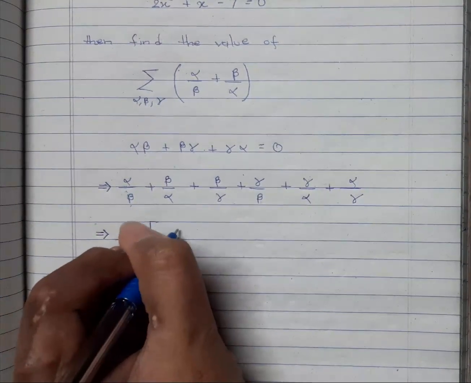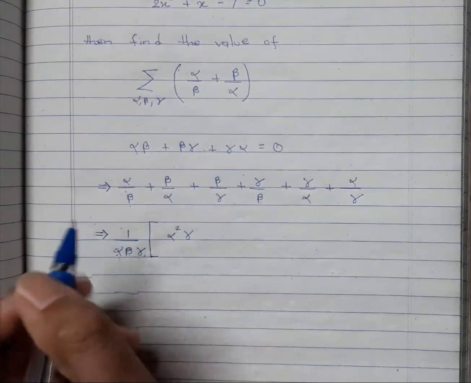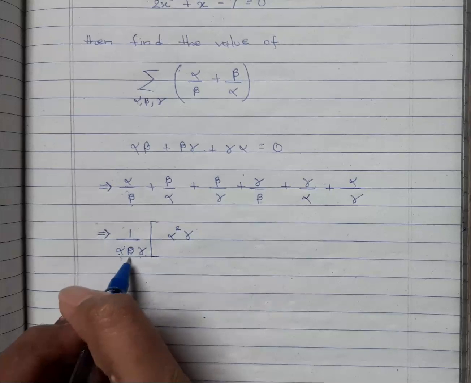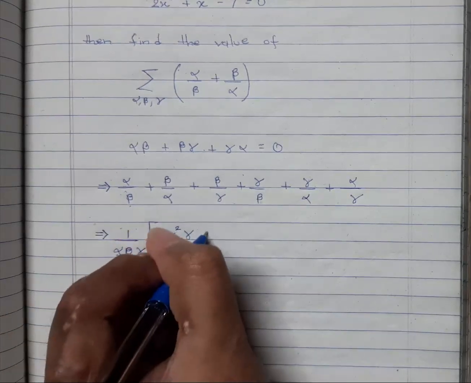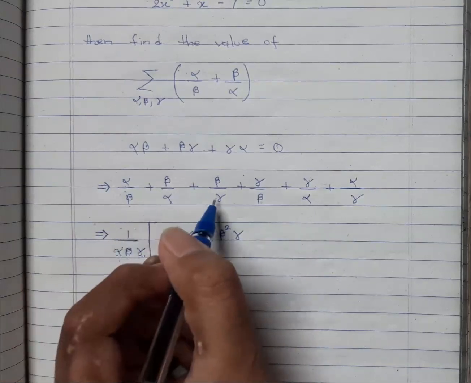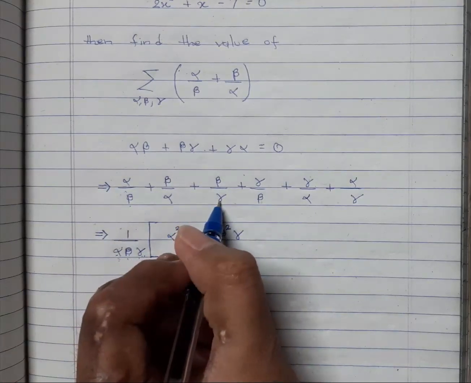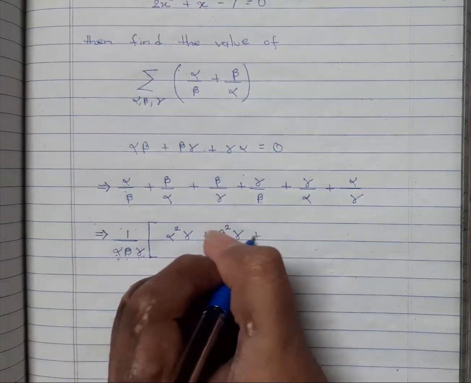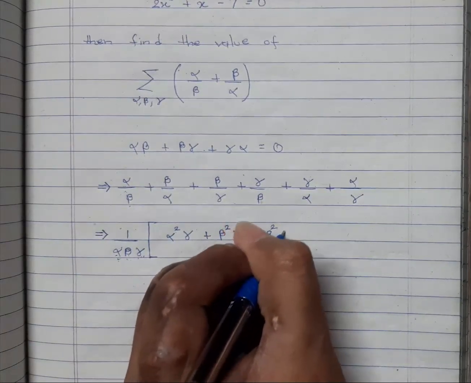So this value becomes alpha square gamma. Here alpha is already in the denominator, so we have to multiply by beta gamma. So this value becomes beta square gamma. Here the denominator is gamma, so we have to multiply by alpha into beta. So this becomes beta square alpha.